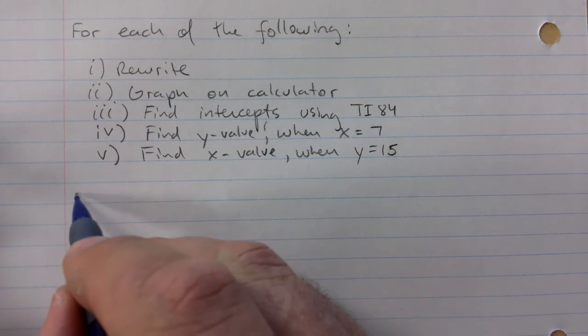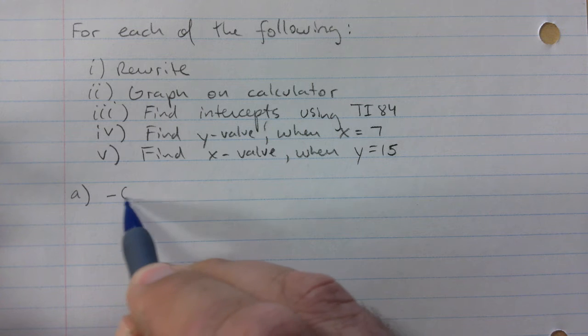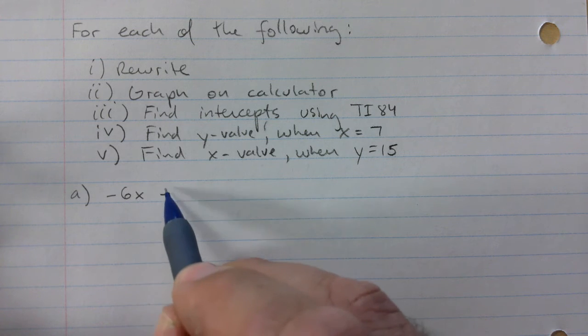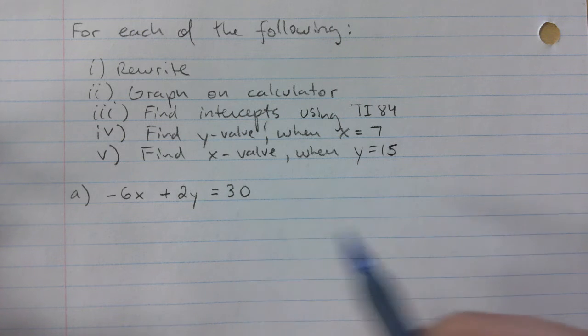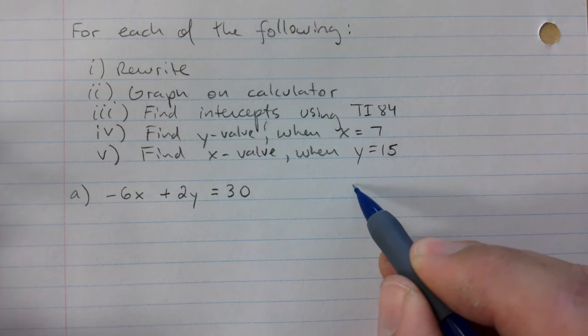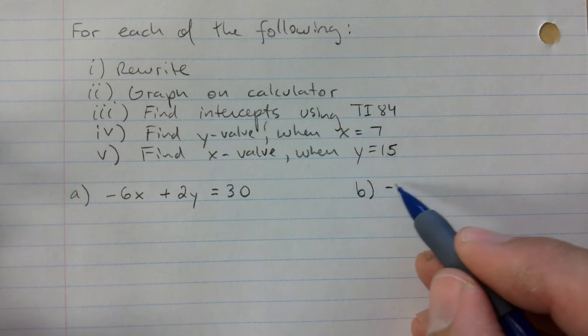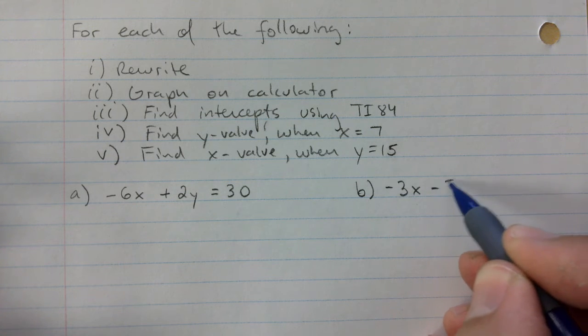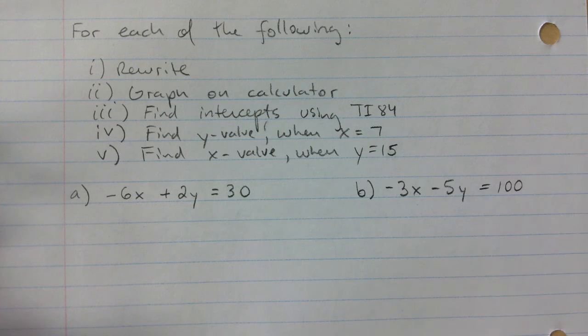So we're going to do one at a time. Let's say we have negative 6x plus 2y is equal to 30. And then on the right next to it, we'll have negative 3x minus 5y is equal to 100.